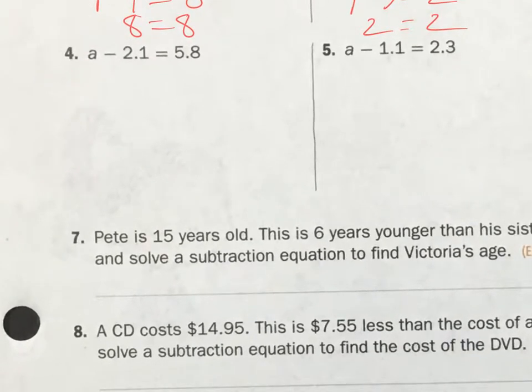We have a minus 2.1 equals 5.8. I want to get this a all by itself. So I have minus 2.1. I'm going to do the inverse. I'm going to add 2.1, and I have to add that to each side. So it gets a equals, adding this is 7.9.